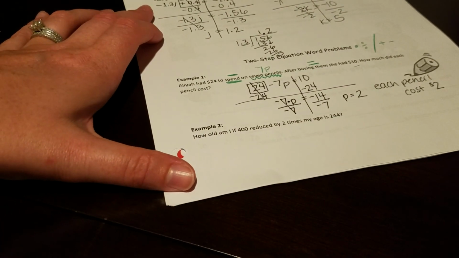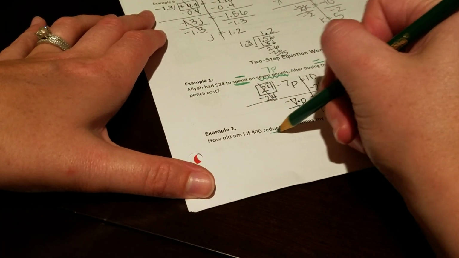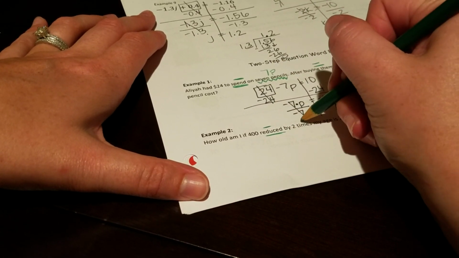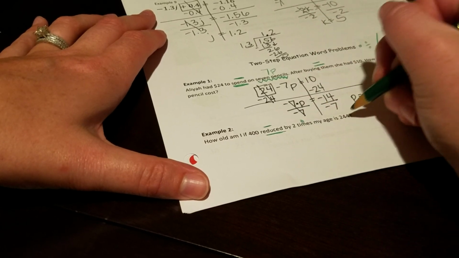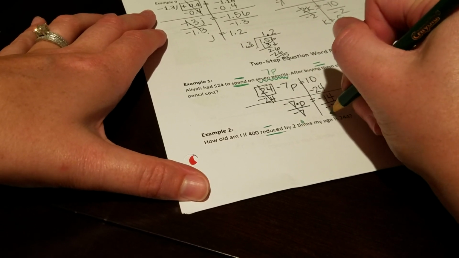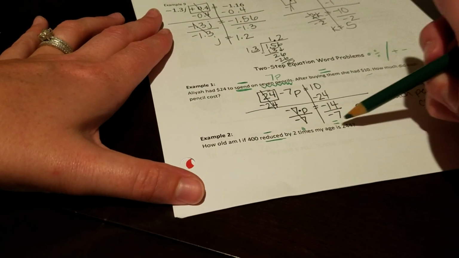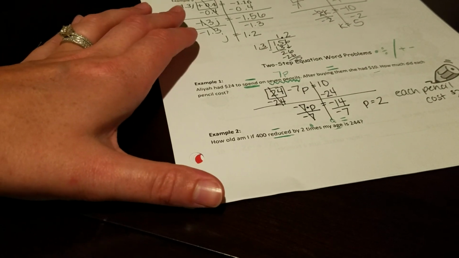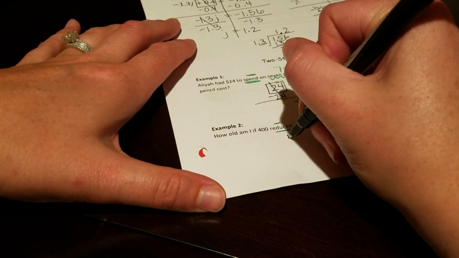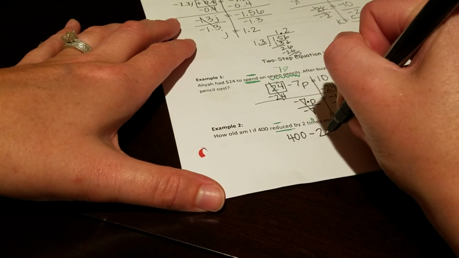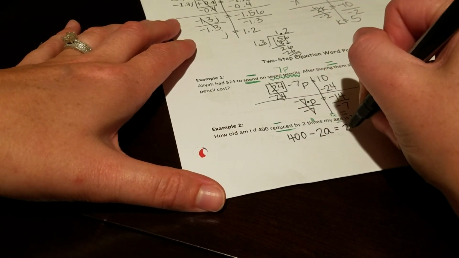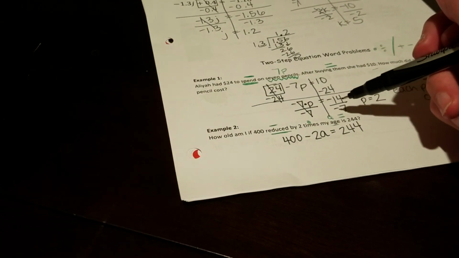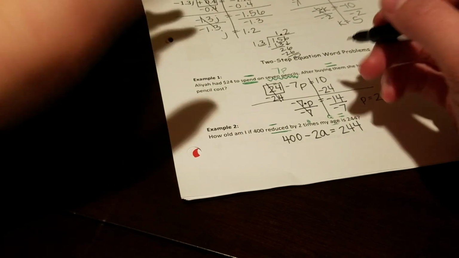Example 2. How old am I if 400 reduced, which tells me we're subtracting, by 2 times my age, times meaning multiplying, is a clue word that we have an equal sign. Do we know how old the age is? No, so that's my variable, a. So if you notice, the equation just came together right in front of us. 400 reduced by 2 times my age equals 244. It does take a little while to get the hang of it, but once you start seeing these words more and more, they're going to make more sense.